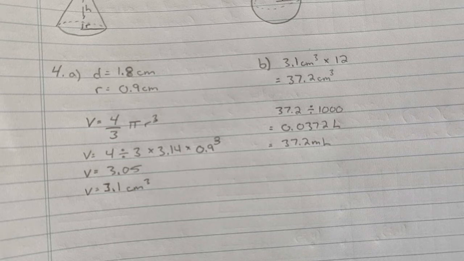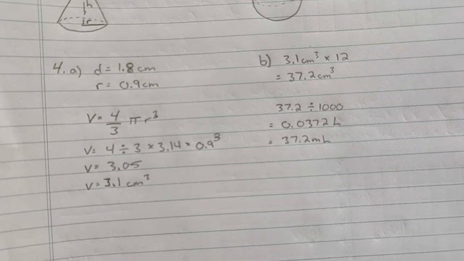Just plug in values, and then for part A and in part B, looking at a volume of an additional mass of 12. So you're just adding on some extra stuff in there by multiplying by 12.